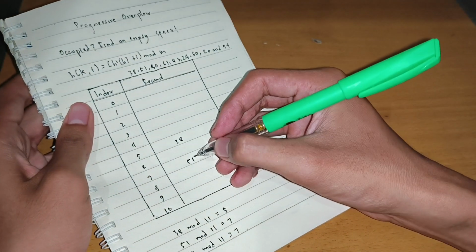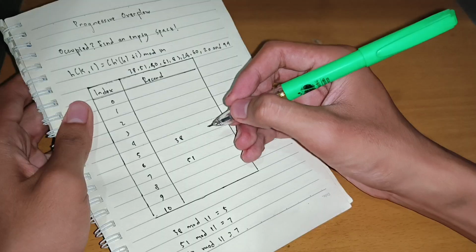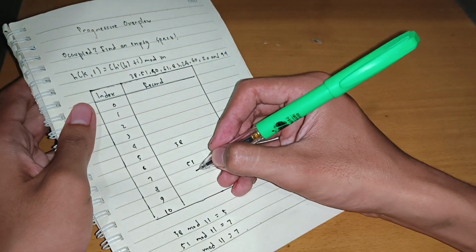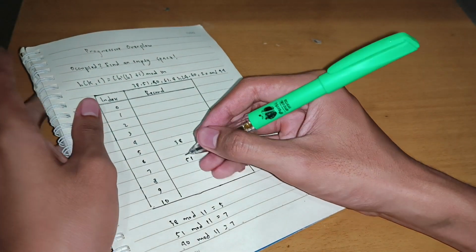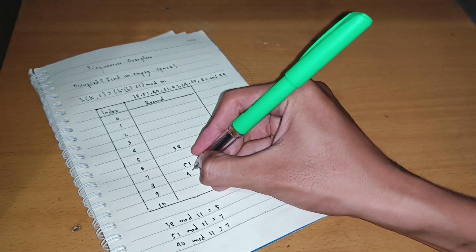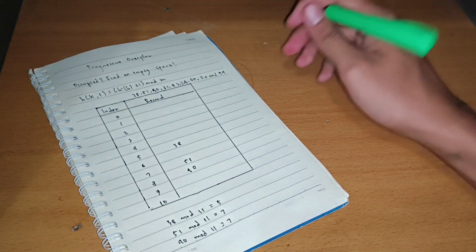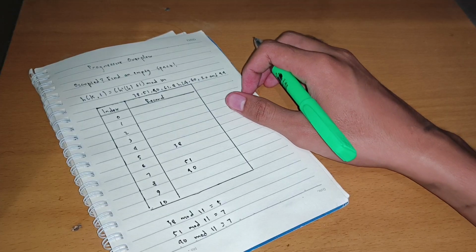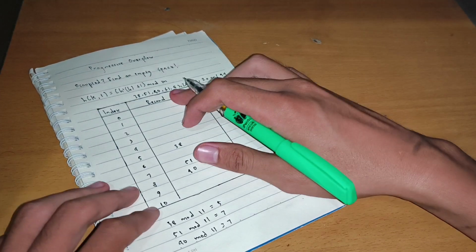So whenever you cannot find an empty space, you just move right next to it and place it there. So you put 40 here. As simple as that. And then this goes on to the next ones.